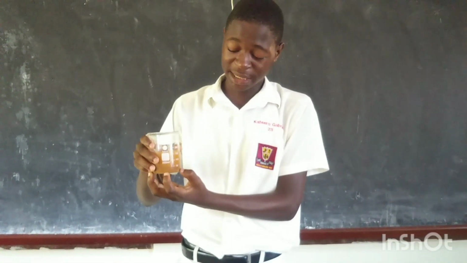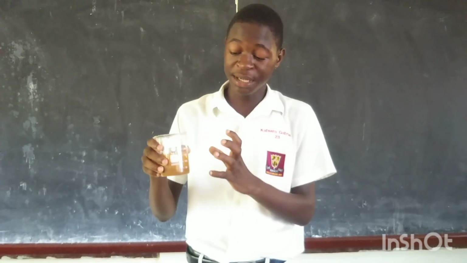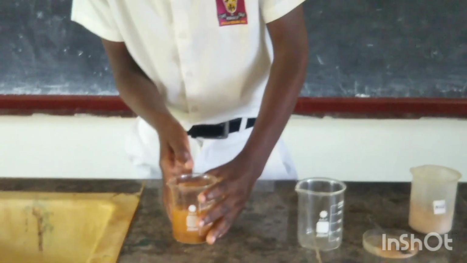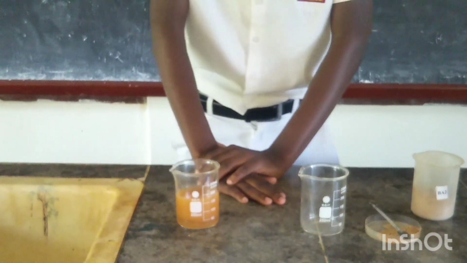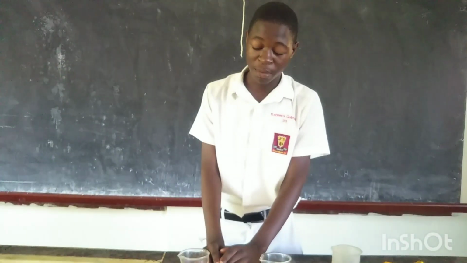If this sand wasn't heavier than water, or if it wasn't denser than water, it would have been on top, or it would have mixed with this water permanently. But as you see, it is not mixed permanently. The sand is just at the bottom of the water, and the color of the water has changed. That's one observation. The next observation is that the sand particles stay at the bottom of the beaker.